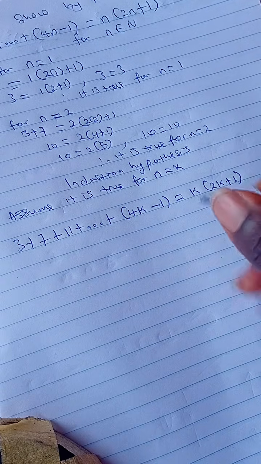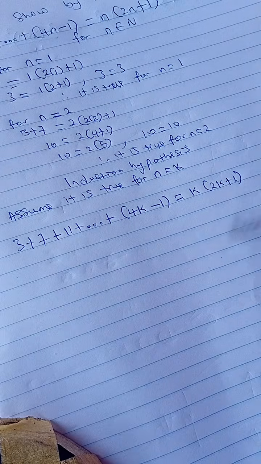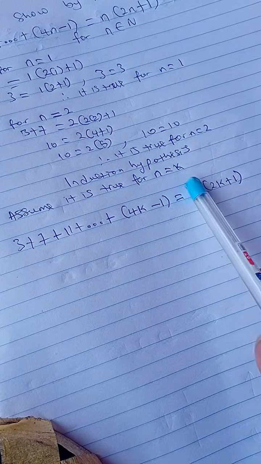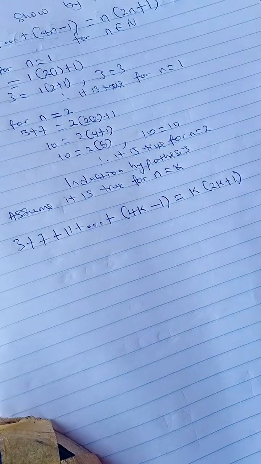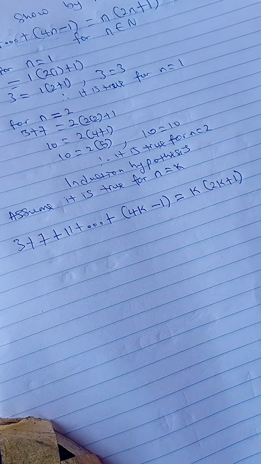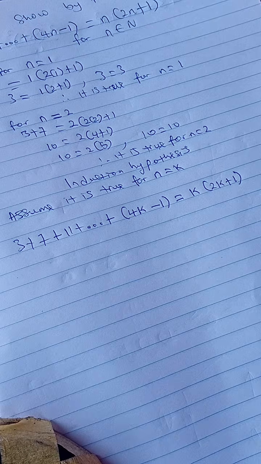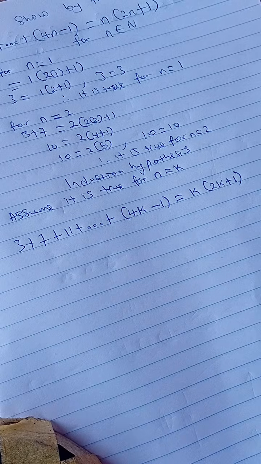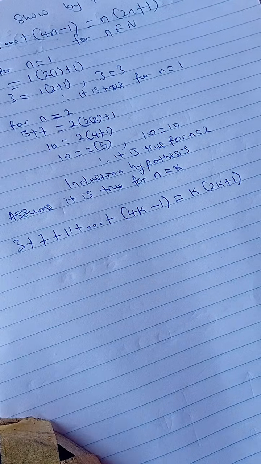Now, how do you conclude? If it is true for n equals k, then it is also true for n equals k plus 1. That is, assuming my k is 500, if it is true for 500, then it should be true for 501. Do you understand? So that k is just an assumption that it can represent any natural number. If it's true for any natural number, then it is also true for the next number after the natural number we pick.